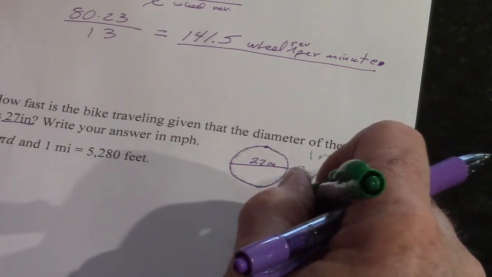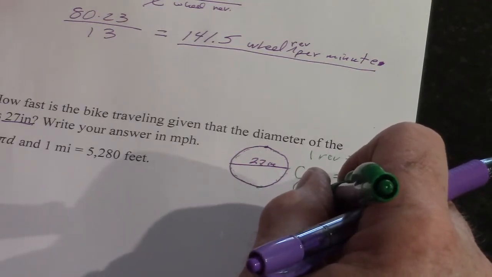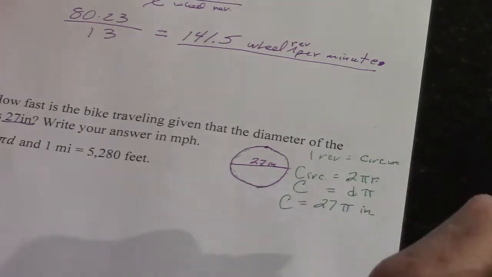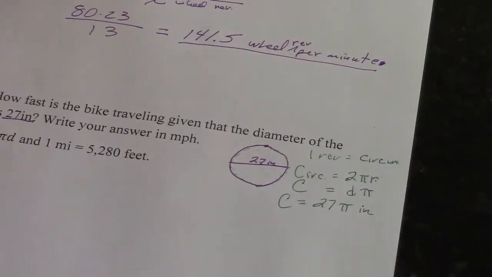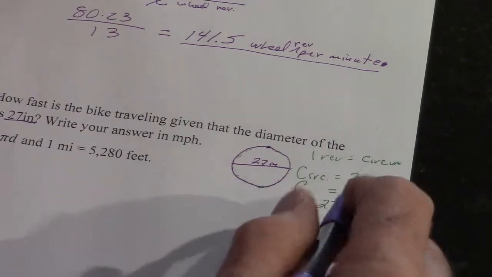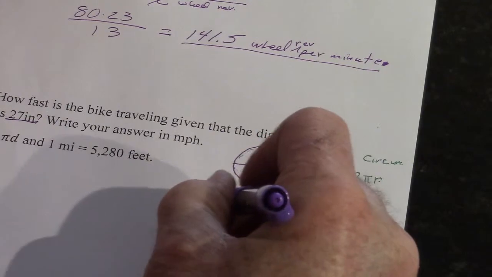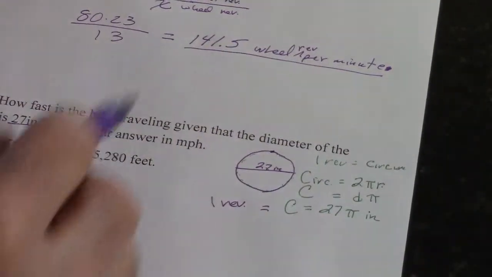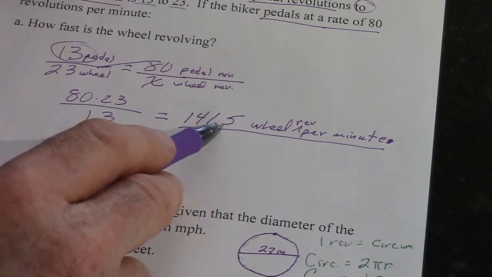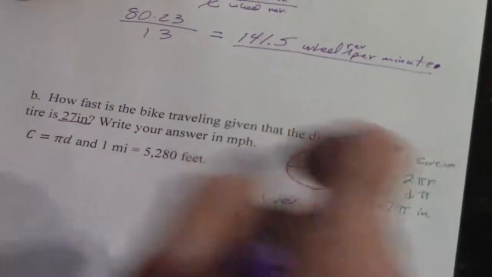So the circumference, or the distance it travels in one revolution, is 27 pi inches. Well, the fact that this is the circumference, that's one revolution. Now we know that it's rotating approximately 141.5 wheel revolutions per minute. So that's what we're starting with.